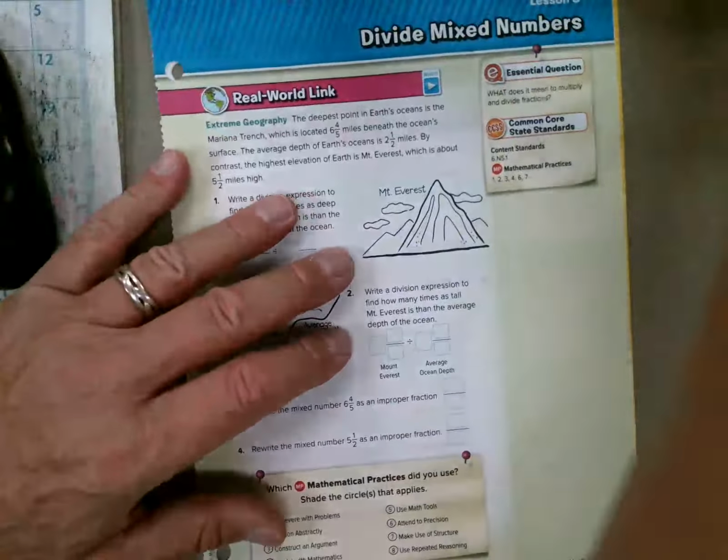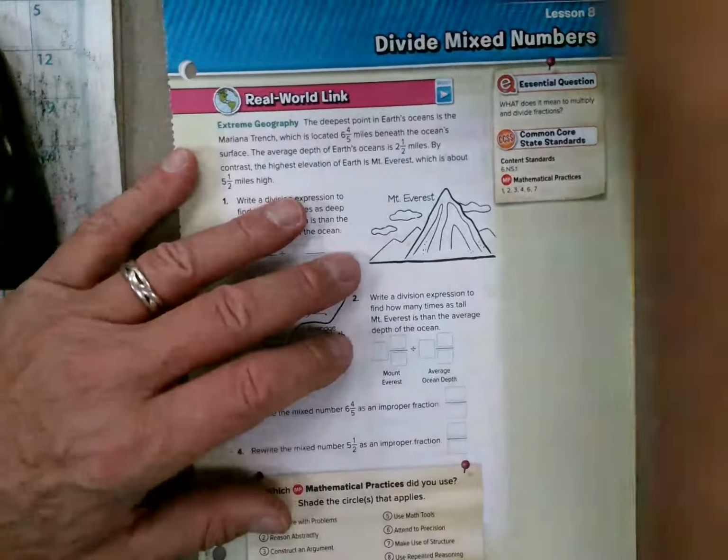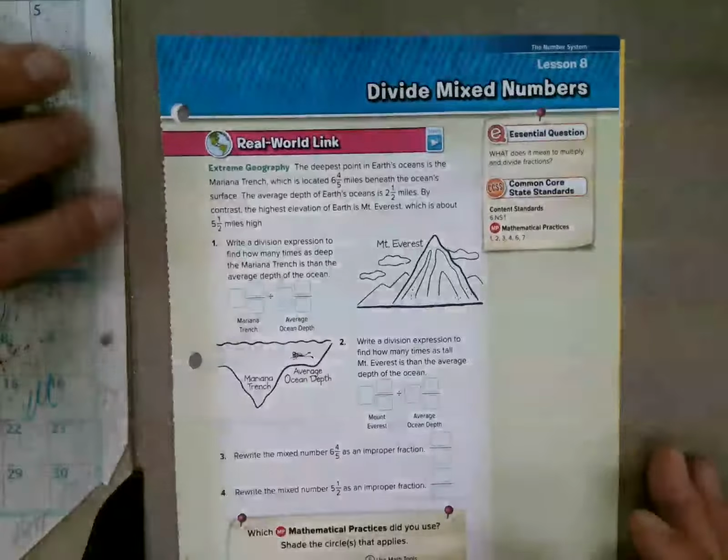Okay, we're rocking and rolling. It is Tuesday. This is the last lesson of the chapter, and then we're going to start reviewing tomorrow.